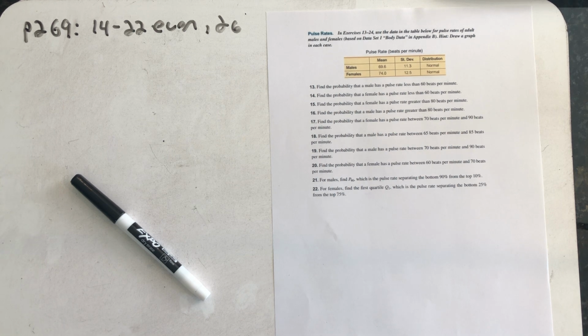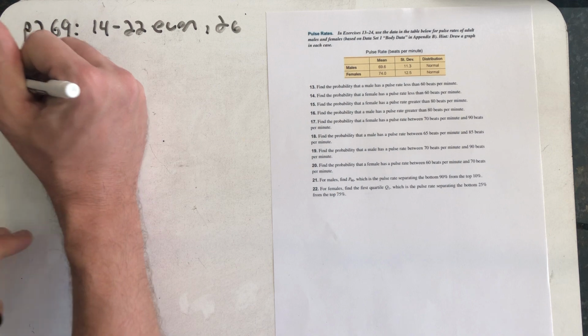Use the data in the table below for pulse rates of adults, males and females, based on data set 1, body data, in Appendix B. Hint, draw a graph in each case. All right, well, starting off in number 14, find the probability that a female has a pulse rate less than 60 beats per minute.